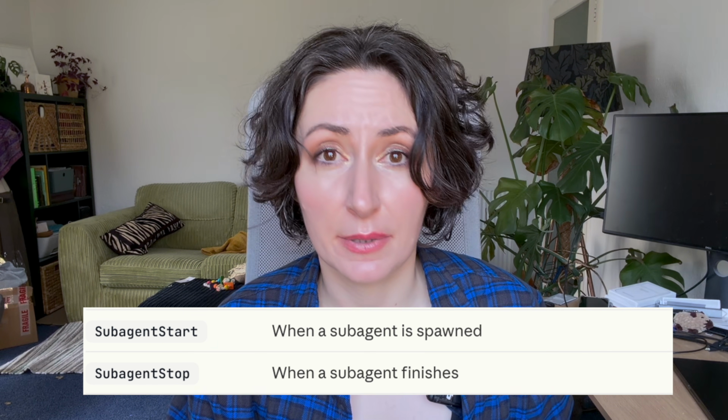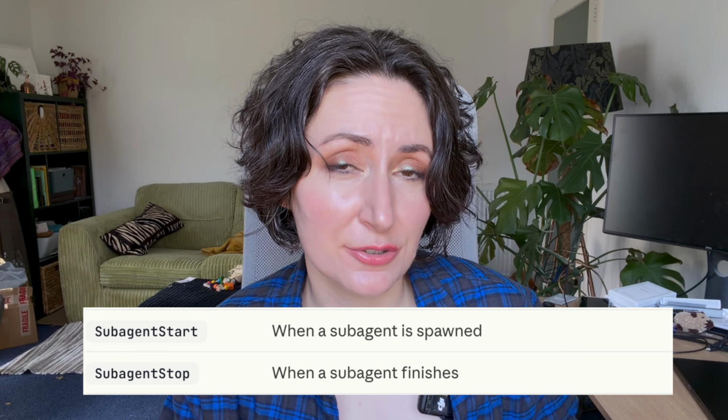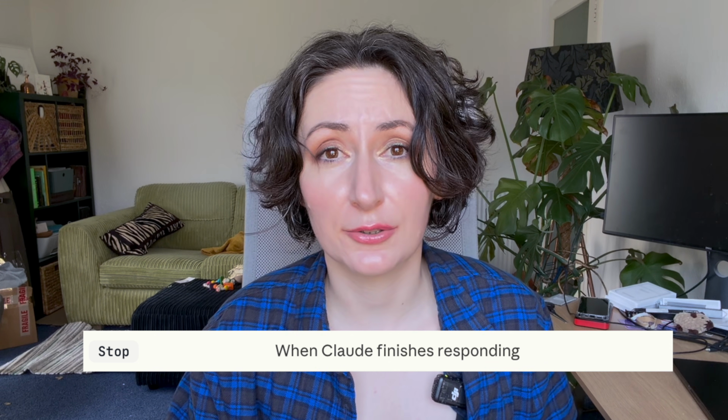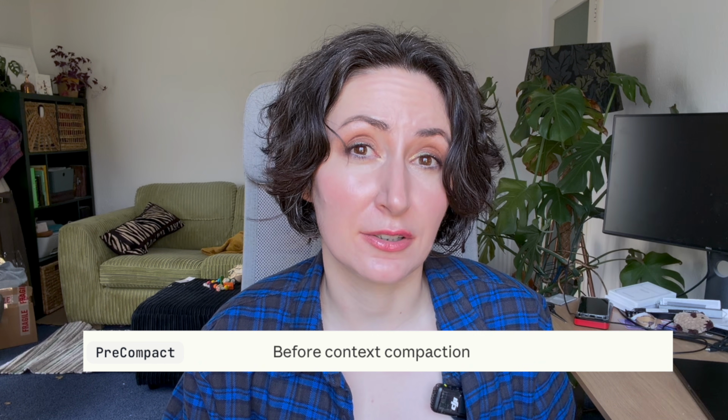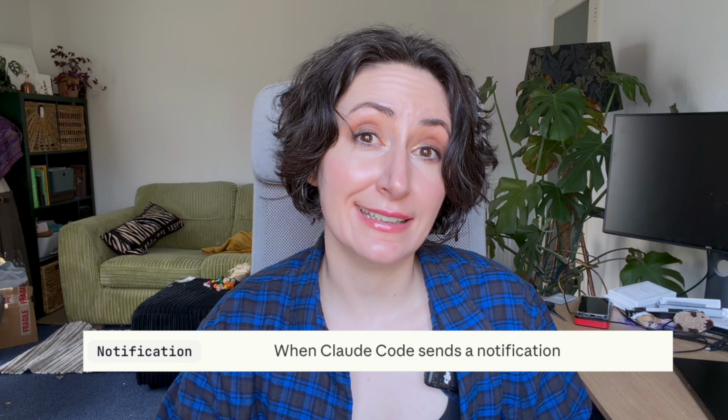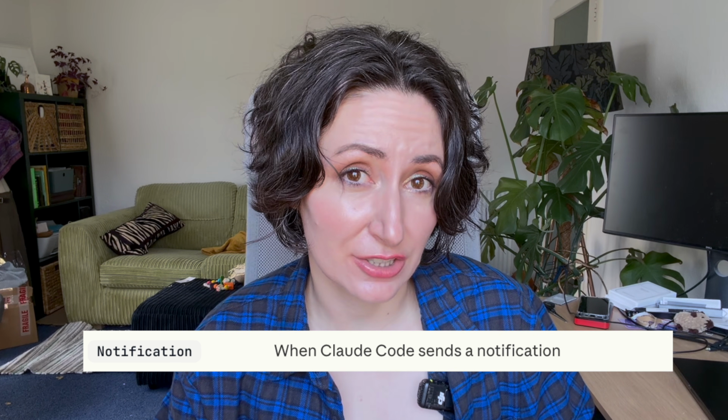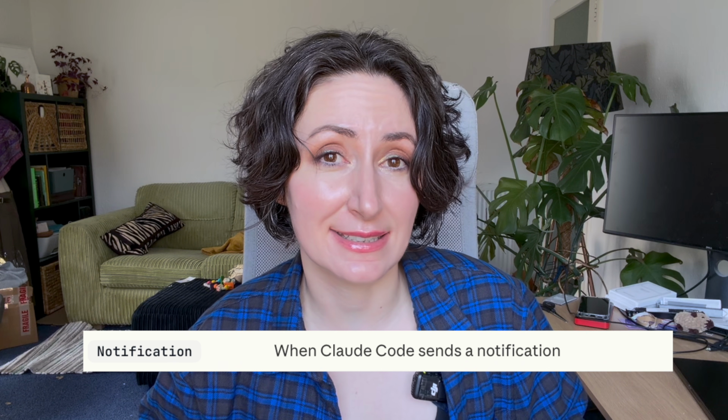Sub-agent start, sub-agent stop, for multi-agent workflows. Stop, when Claude finishes the response. Pre-compact, this is before the context gets compressed. And the last one is notification. This fires when Claude sends an alert.